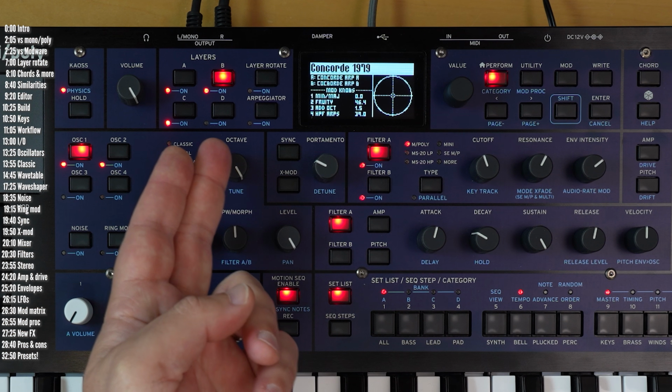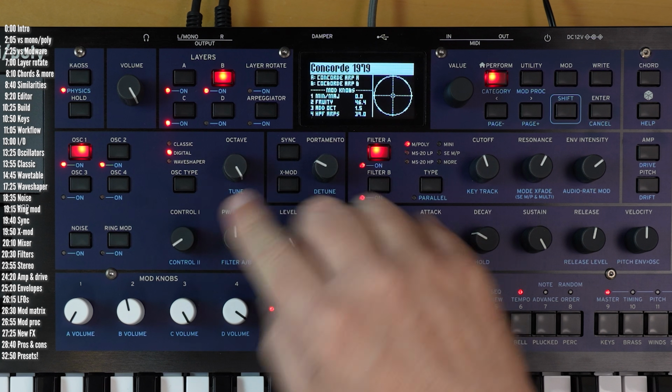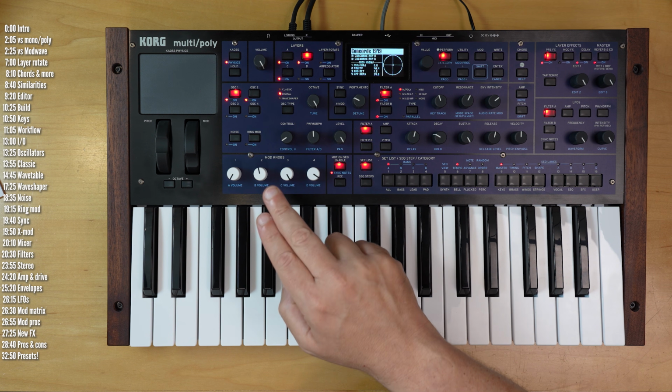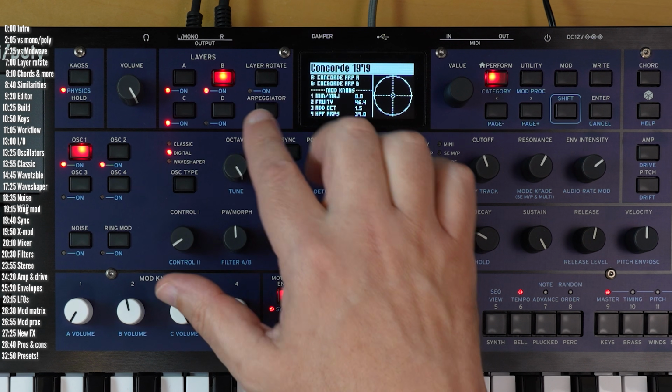And you could add a 4th if you like. You could also split these across the keyboard. One thing though, the arpeggiator is global for all 4 layers, as opposed to Modwave where you can run one arpeggiator on one layer and a second on the other. Now, while it's not the same thing, here each patch can get its own motion sequencer.